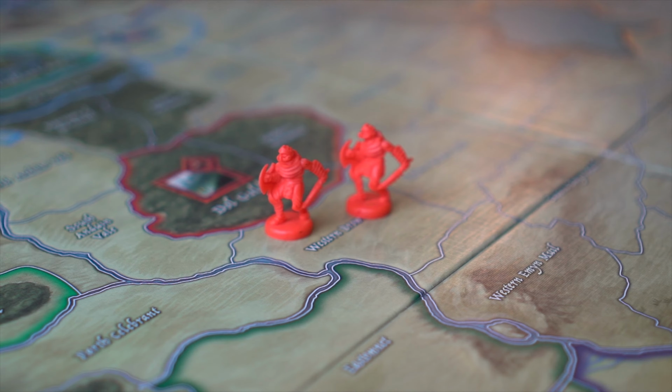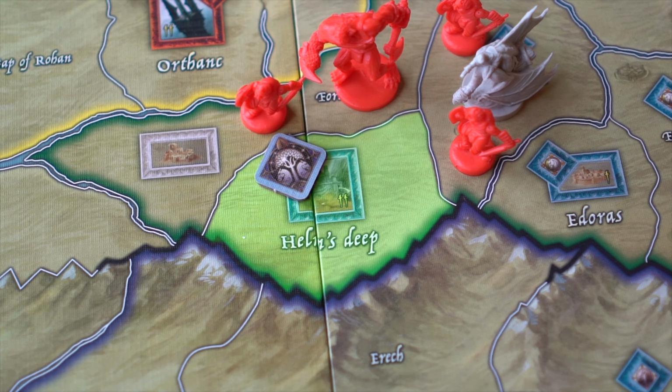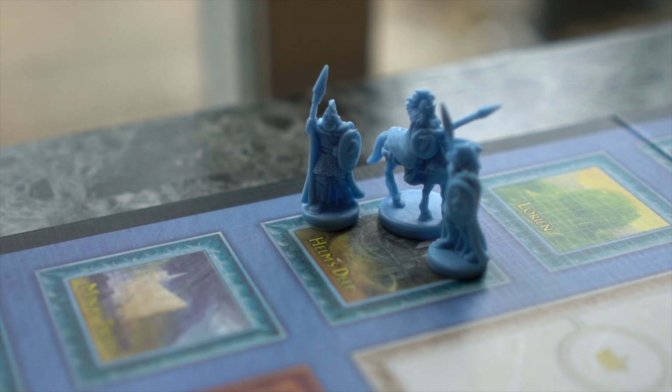Some cards and rules may refer to free regions. The region is free if it doesn't contain an enemy army or an enemy-controlled settlement. If a stronghold is besieged by a player's army, that also counts as a free region for them, even though it is controlled by the enemy.